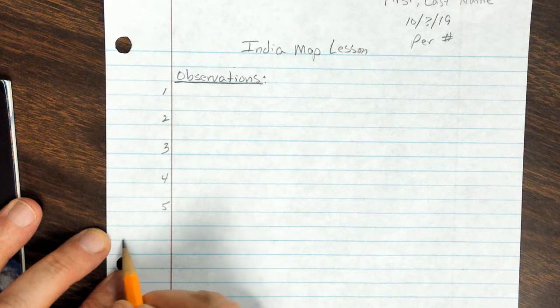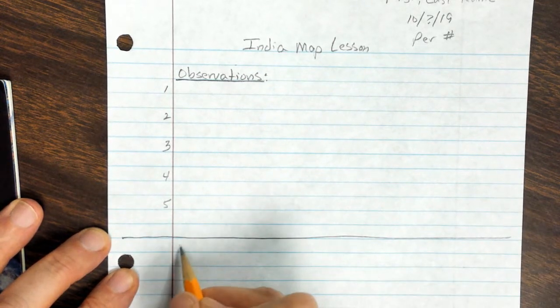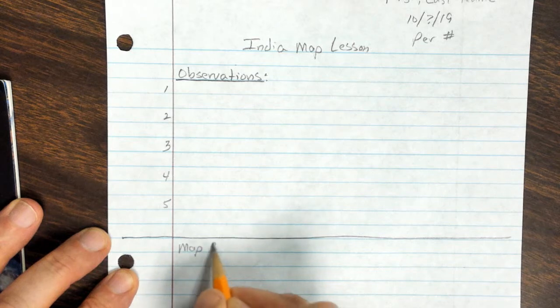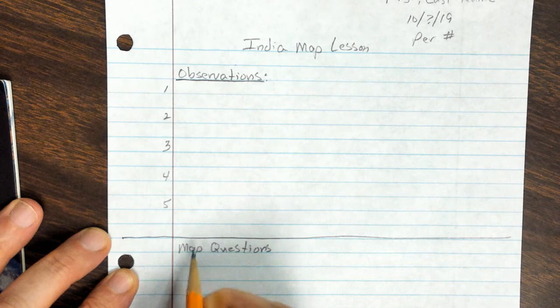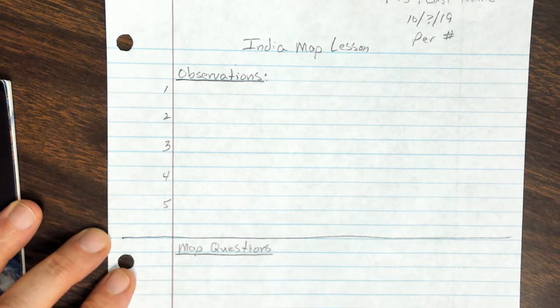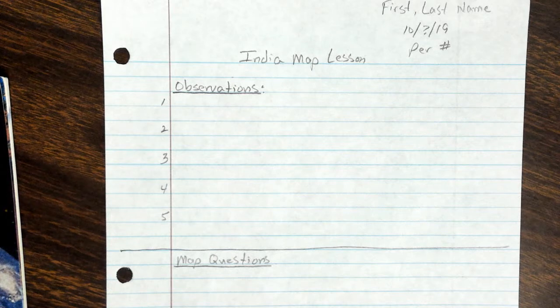And then draw a line underneath 5. Right there. And put map questions down there. Okay, now give everybody a second to get their paper set up, and then we'll get started.